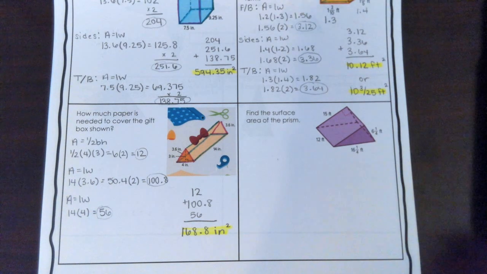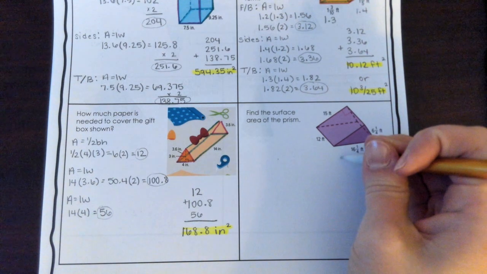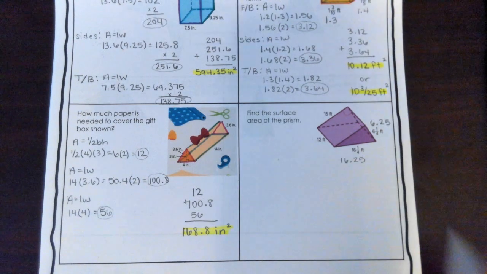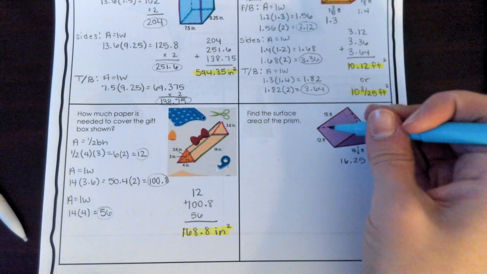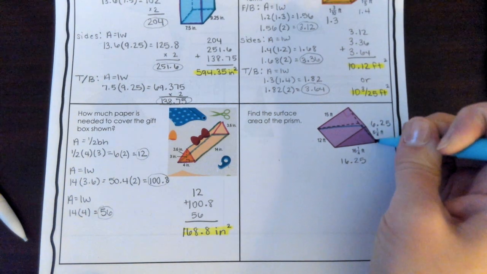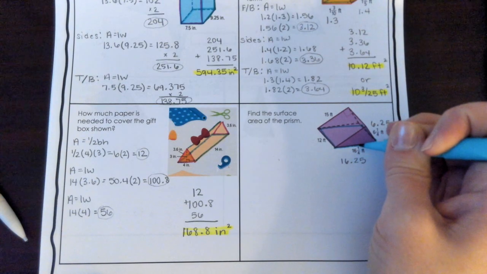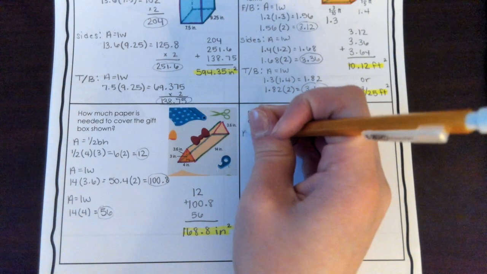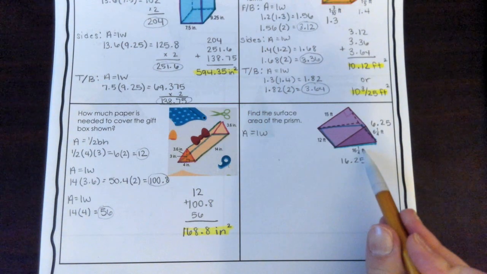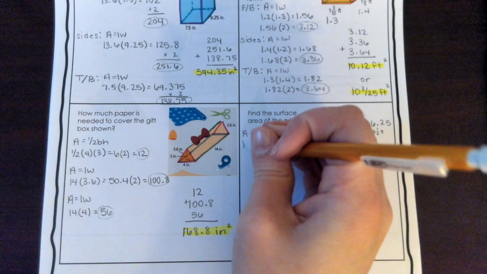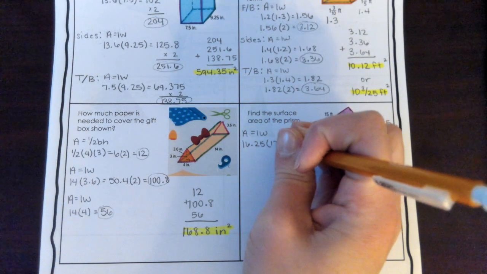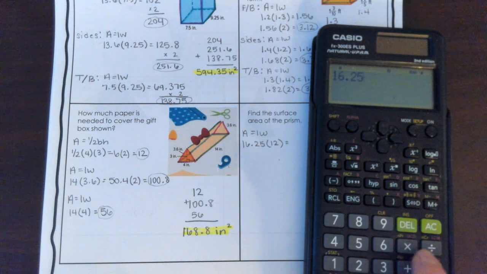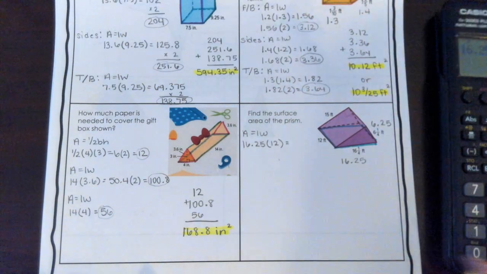We are going to go ahead and change these two to decimals. 1/4 is the same as 0.25. So we're going to start with the one that we see first, which is, for me, this bottom piece. So we have a rectangle, which is length times width, and we have 16.25 times 12. And there's only one of those. So we're not going to do anything other than multiply that in our calculator. And we get 195.